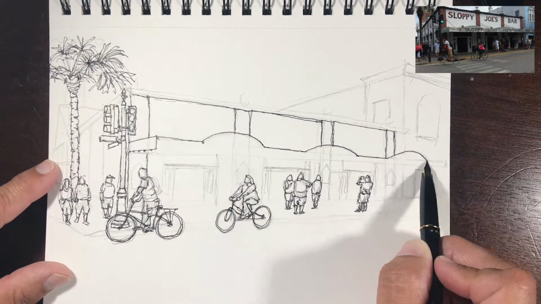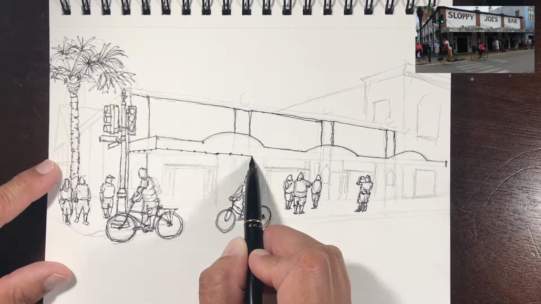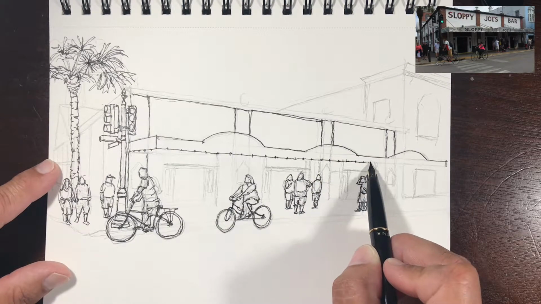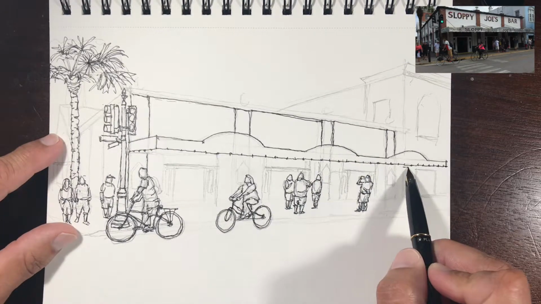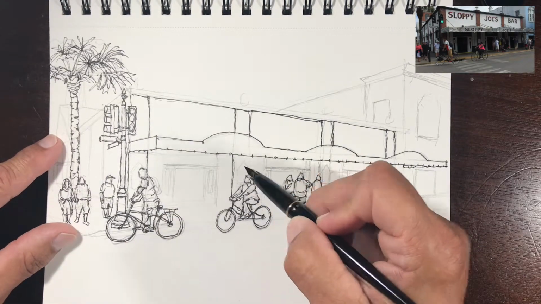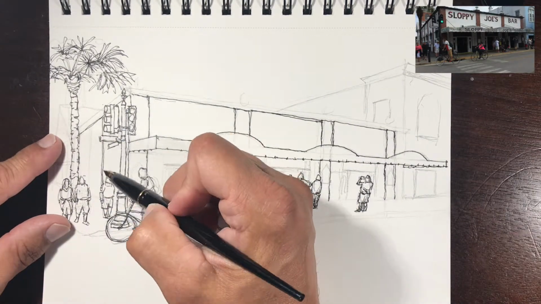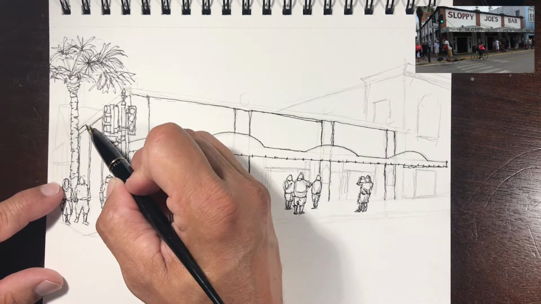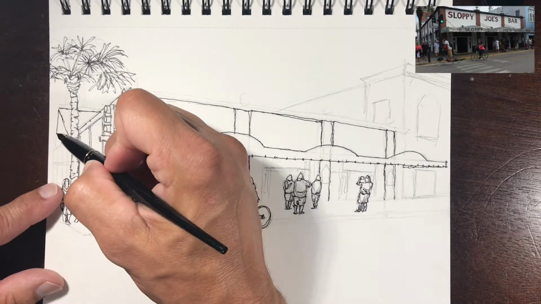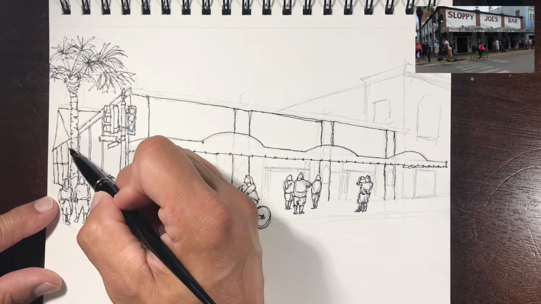By using the photo and referencing, for example, that awning where those arches are against those vertical brick columns, you'll do a much better job if you are constantly referring back and forth on those things. And it just comes with practice.